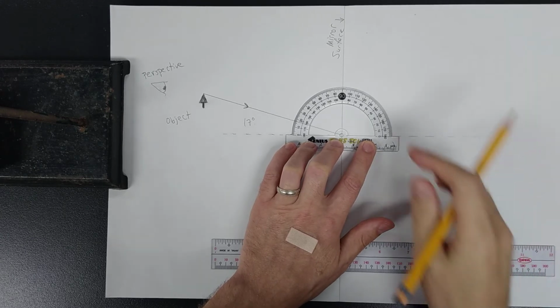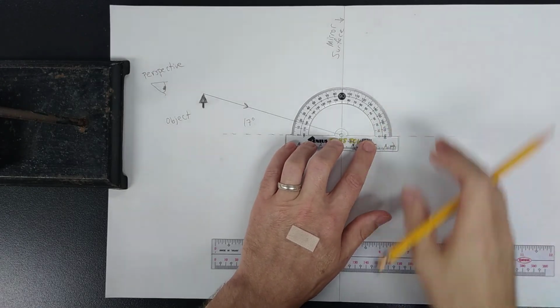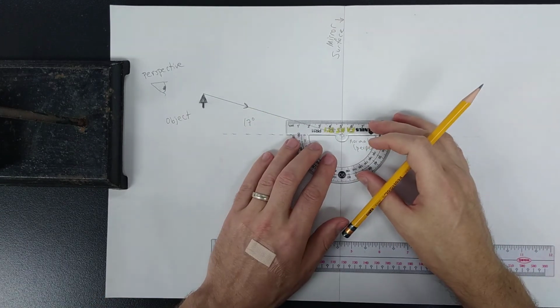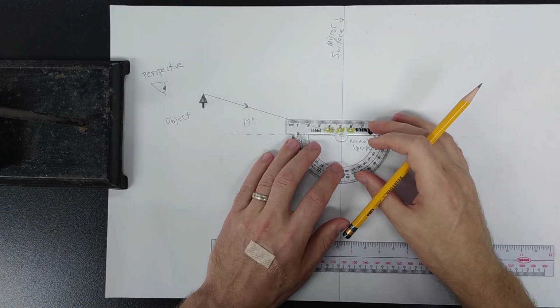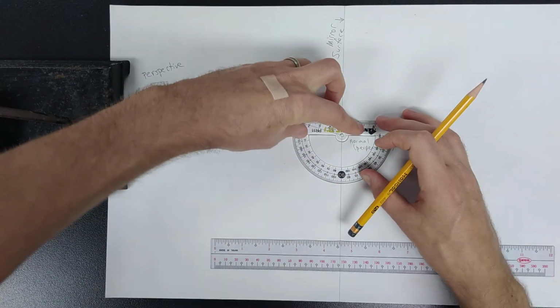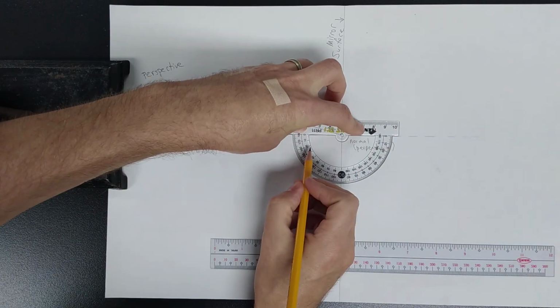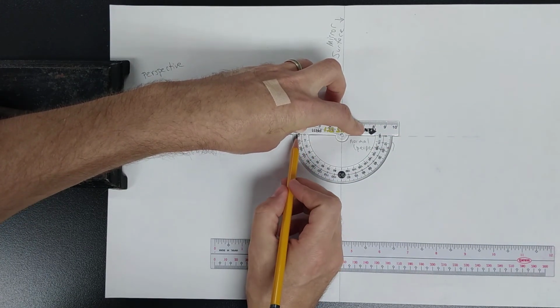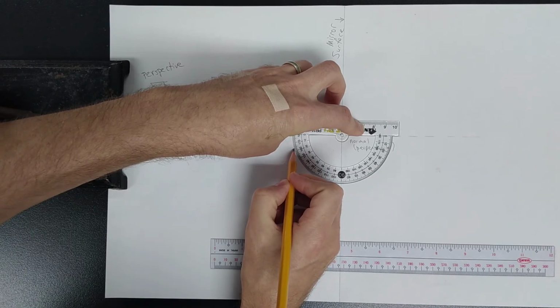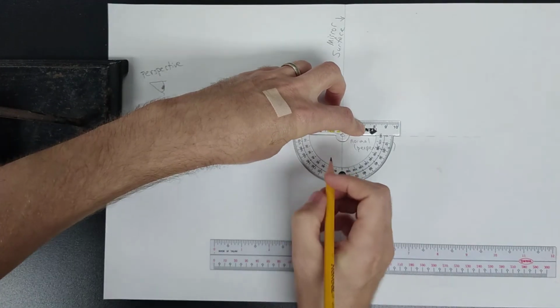Okay, so we need to now draw a 17-degree angle on the other half here. So we're going to flip around our protractor, get it all arranged here, and then do a 17-degree angle over here, which basically is going to be 163 on this.